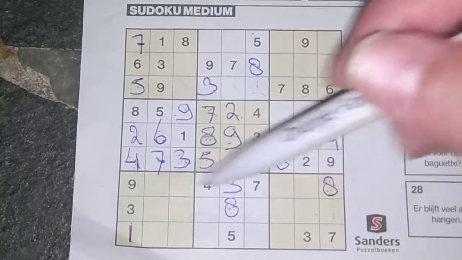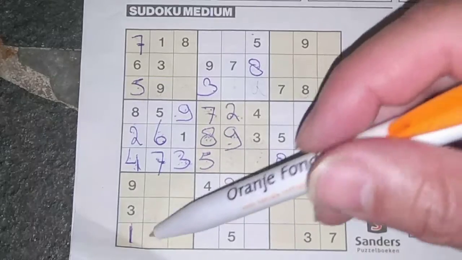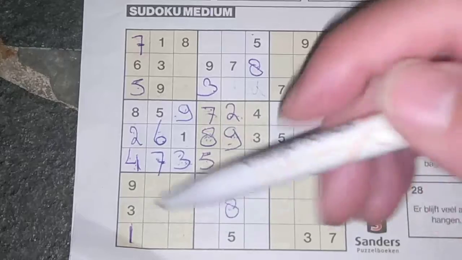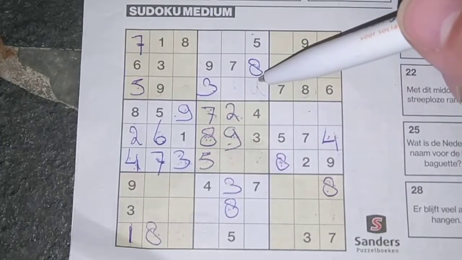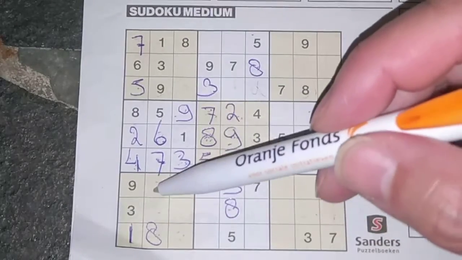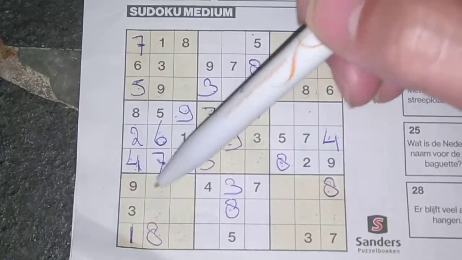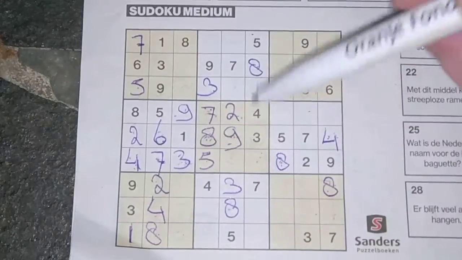8 in this row, 8 in the row below, so in the last row, the only 2 places for the 8 should be here or there, but I see here an 8. No 8 there, 8 should be here. 2 boxes left in the second column for the numbers 2 and 4. 2 and 4, we have a 4 here, no 4 there, 4 should be here, and the 2 goes there.